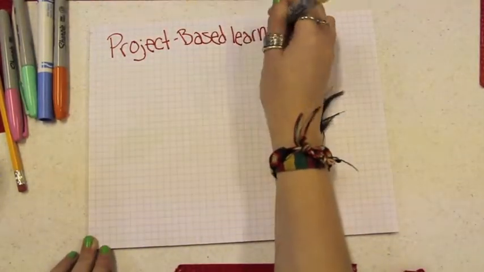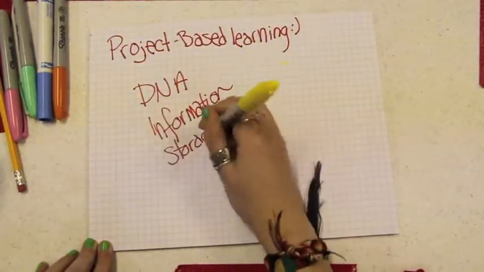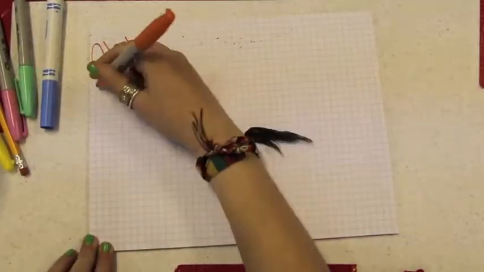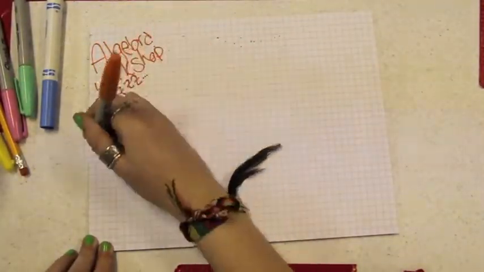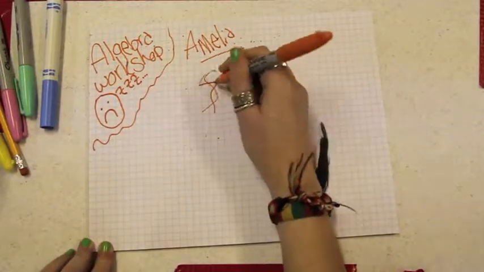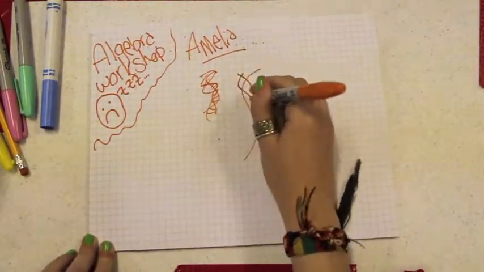Project-based learning, DNA information storage. In algebra, I learned how to convert the letters of my name into DNA and found out how long it would be if it were written in actual DNA. I can't draw DNA very well.